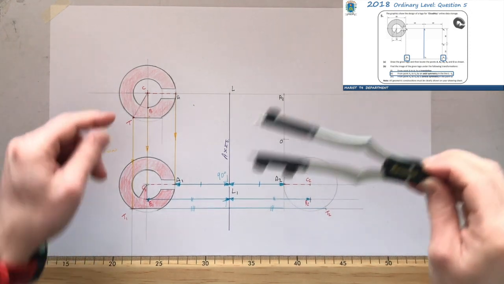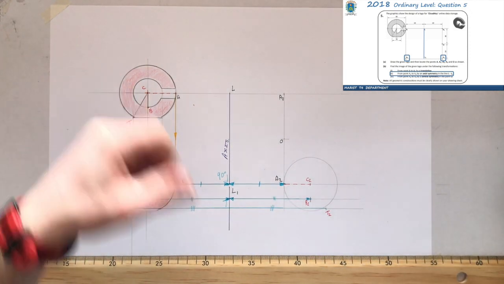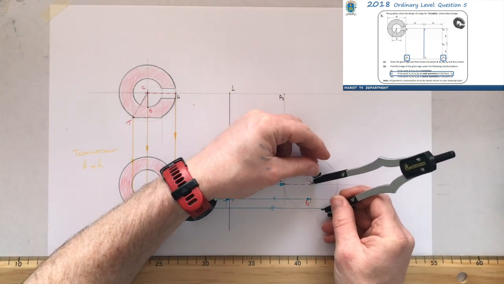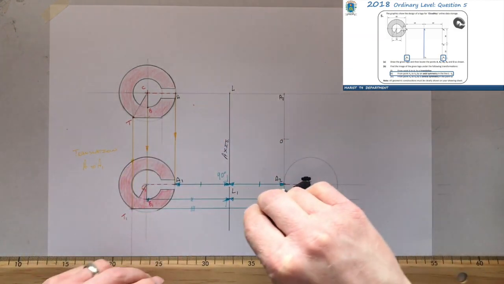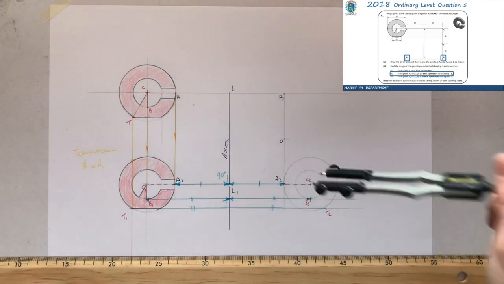What did we do then? Well, we had the point of the compass on C. We opened it up to B, which was the radius 15. So I'm going from C2 to B2 here, and again, I'm going to draw in that circle lightly all the way around.